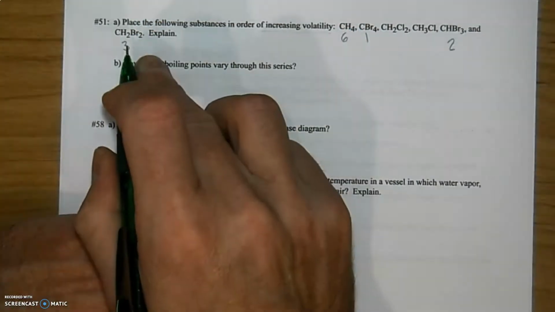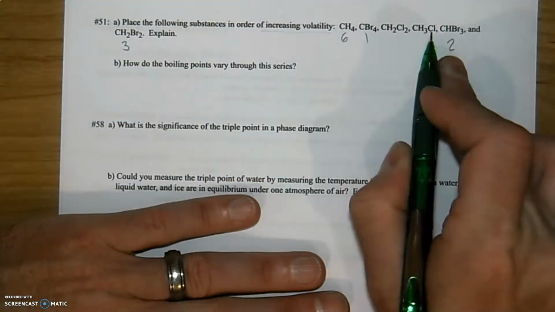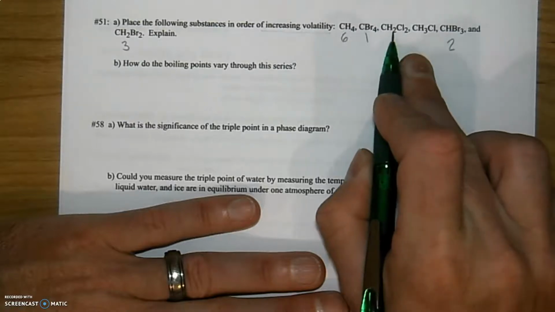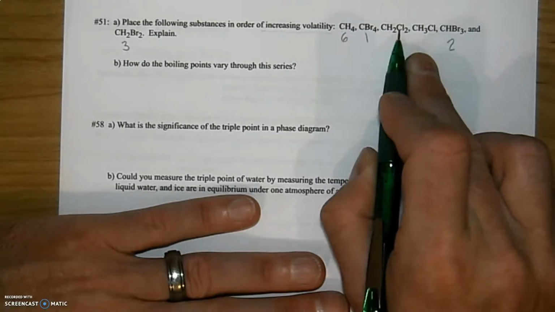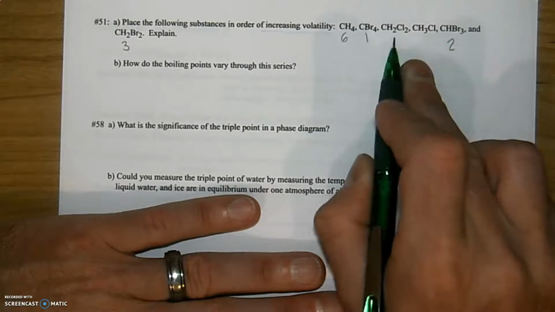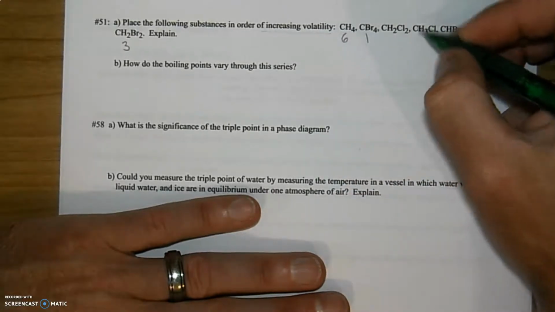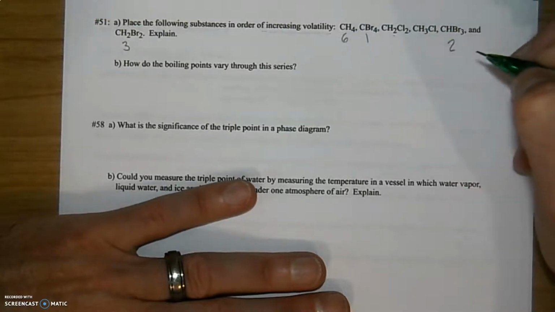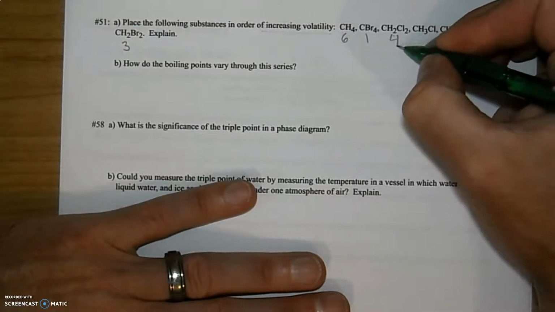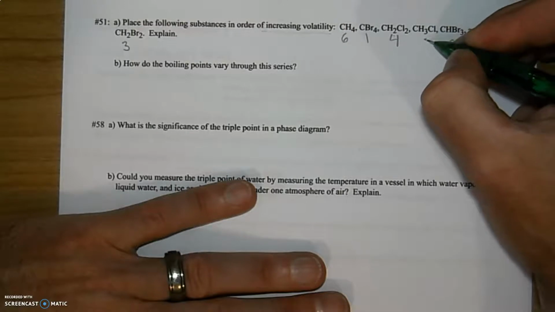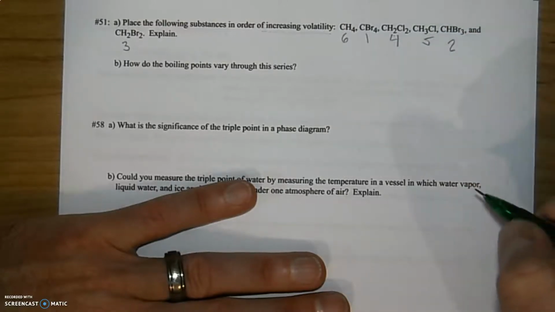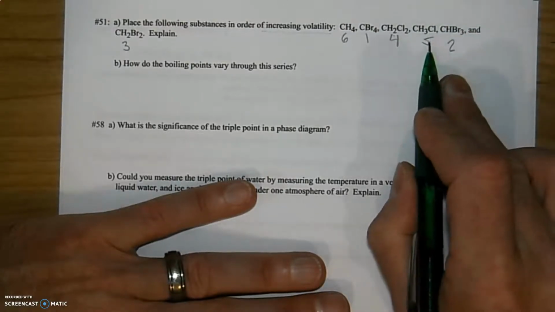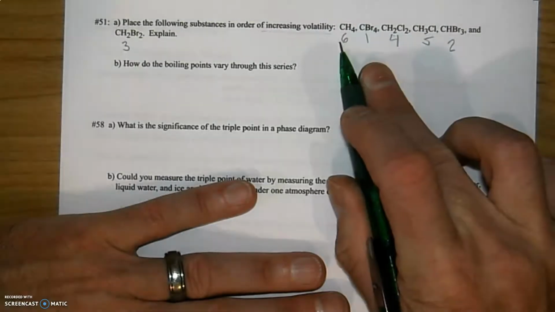And then where do we go from there? I have these two choices. So 3 hydrogens versus 2 hydrogens, chlorines and chlorines. I'm going to say this is going to be the next one on here. And the one with the next volatility will be this one on there. So I think that should work out. Going from here to there. So yep, that works out.